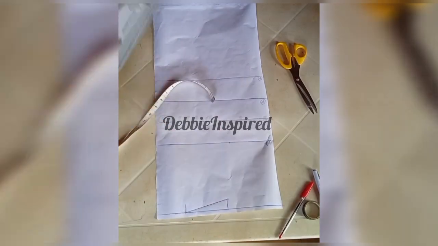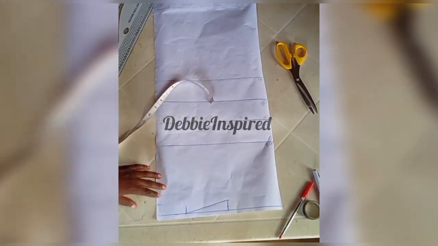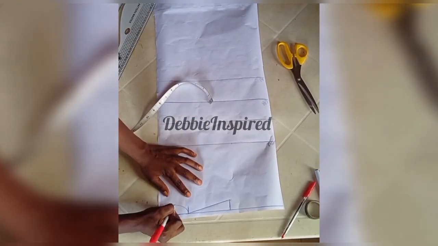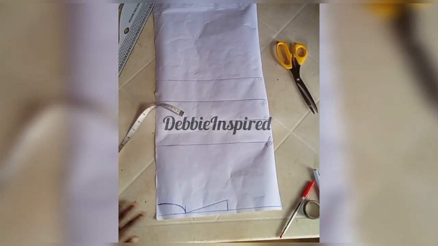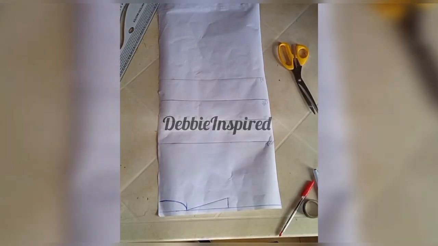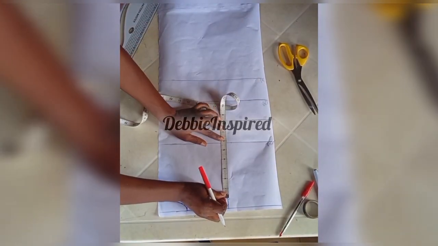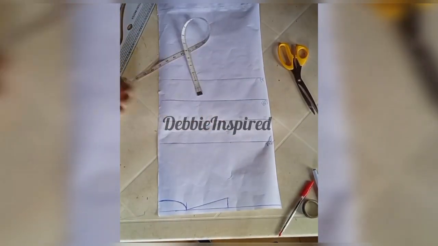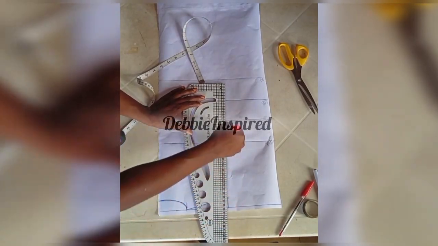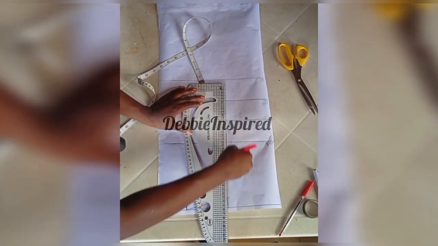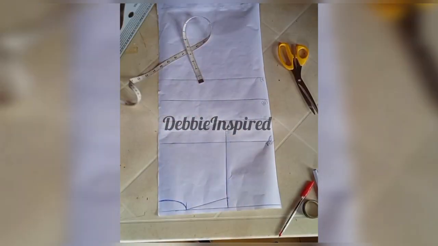So from that shoulder slope I will go. I make use of my bust divided by 6 plus 1.5, and my bust is 36. So my armhole depth will be giving me 7.5. That's what I make use for my armhole depth, and I mark it down to join the shoulder slope on a straight line, to join my back on a straight line.